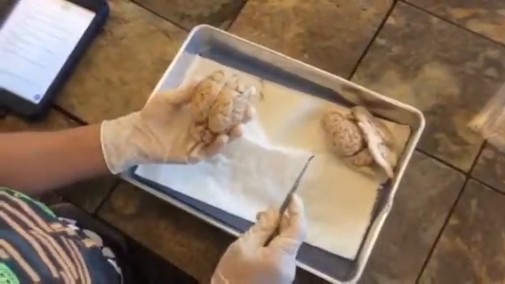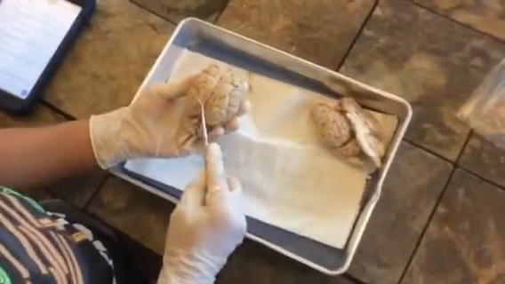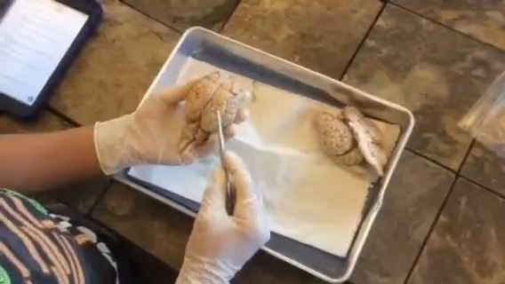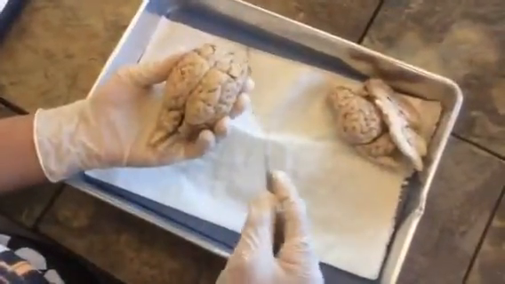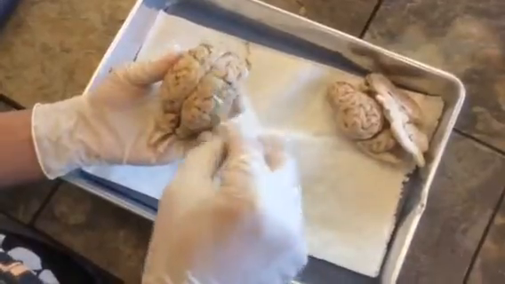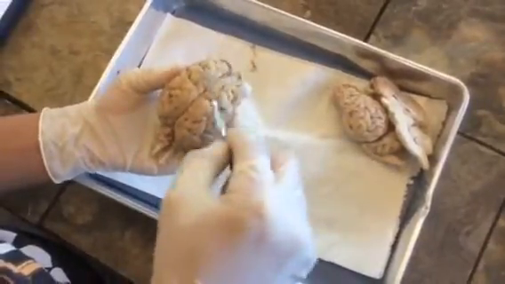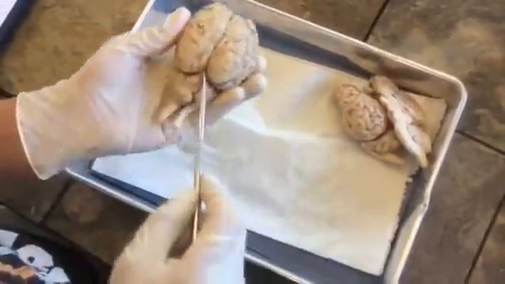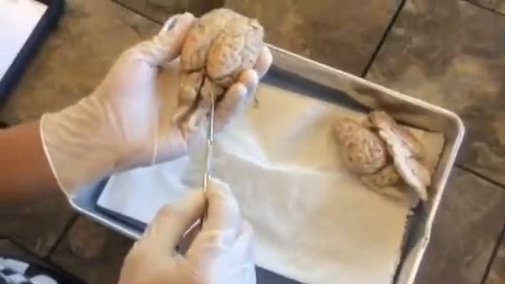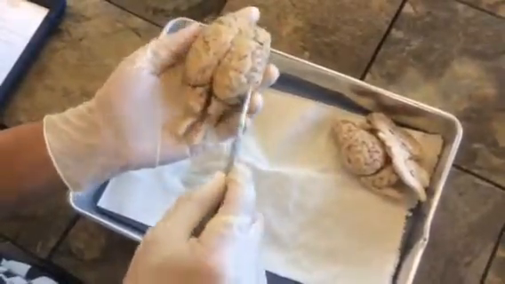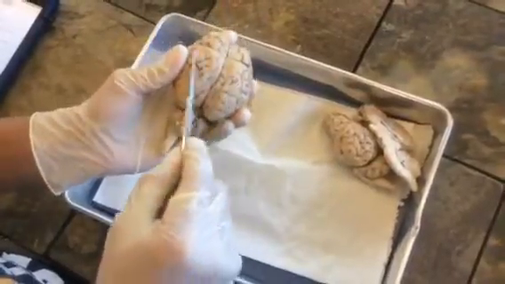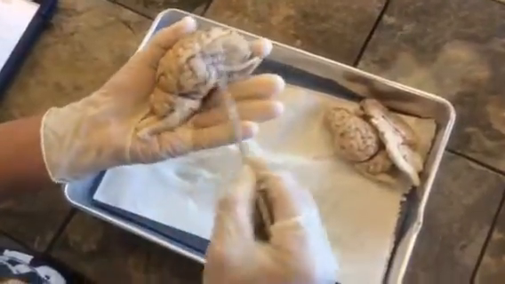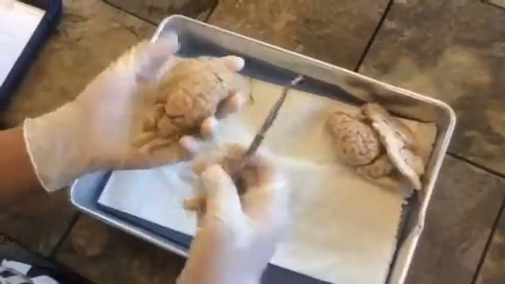Okay, so today we will be going over a sheep brain and naming the major parts of it and then their functions. So basically, a general overview of the parts of the brain. Right here, the frontal lobe is also known as the anterior part of the brain. The occipital lobe is also known as the caudal part of the brain. The parietal lobe is also known as the medial part of the brain, and the temporal lobe is also known as the lateral part of the brain.